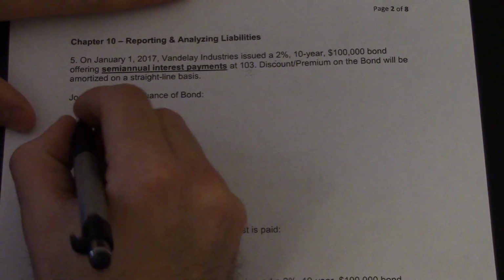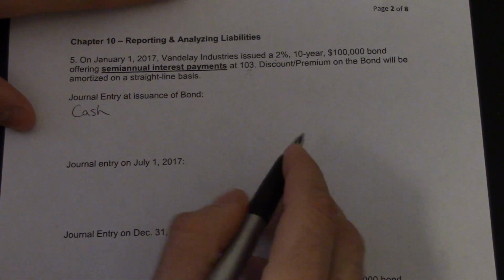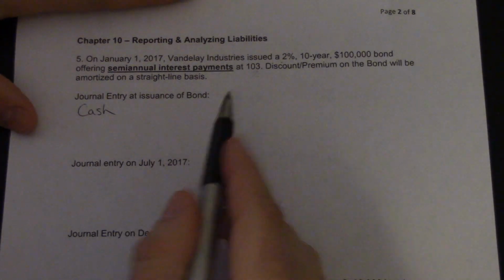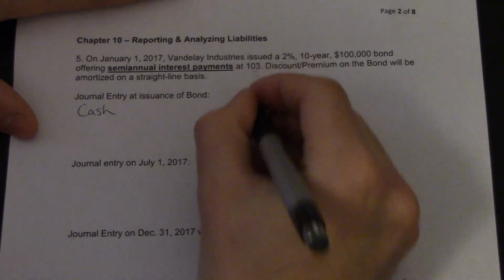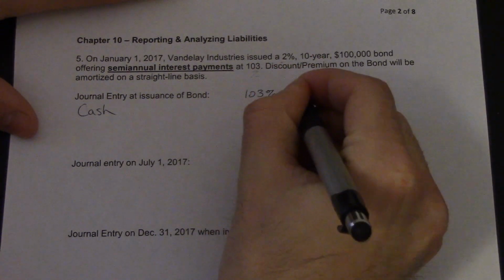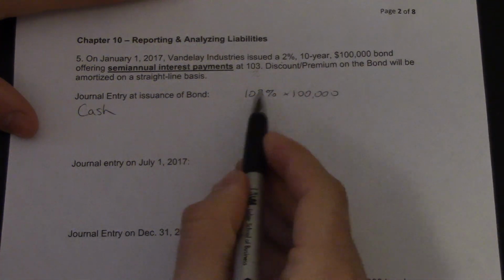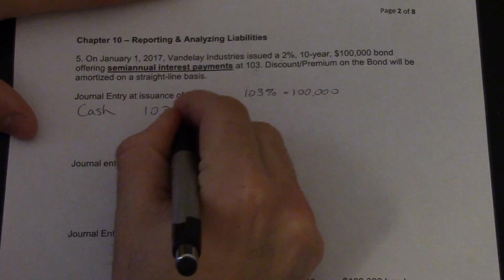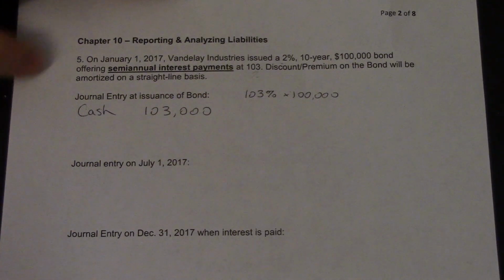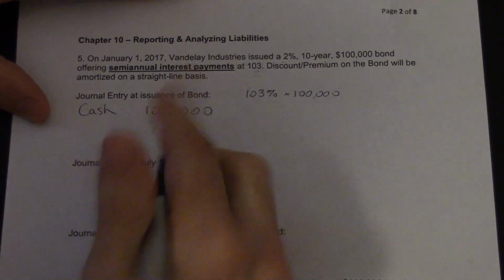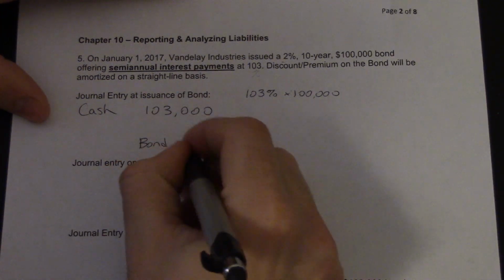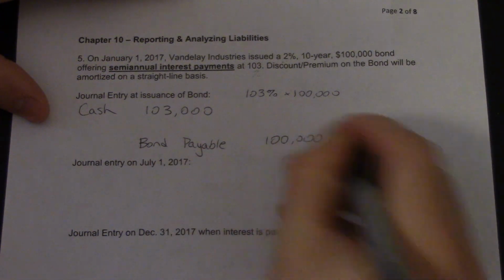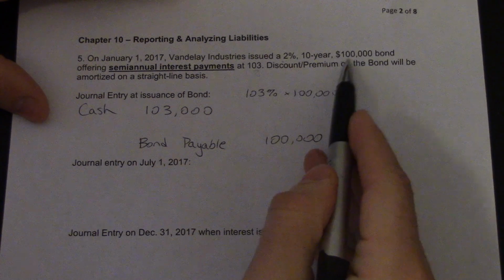So let's record the issuance of the bond. So we're going to receive cash, and we receive cash for the amount, or for the price of the bond. So the price is 103% of the face value. 103% of 100,000 is 103,000. So we'll debit cash, and we're going to credit bonds payable, set up the liability, and for this we only set it up for the face value, the 100,000.